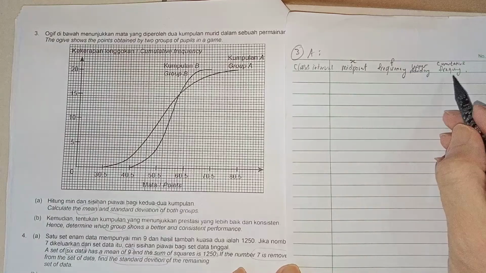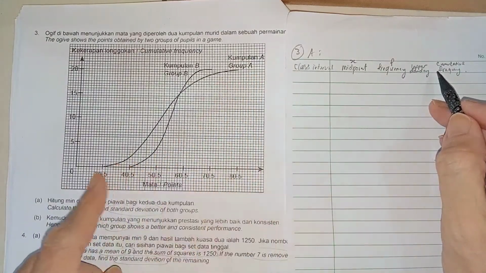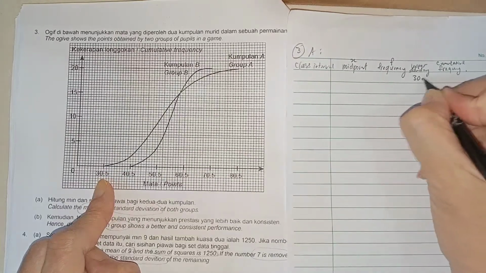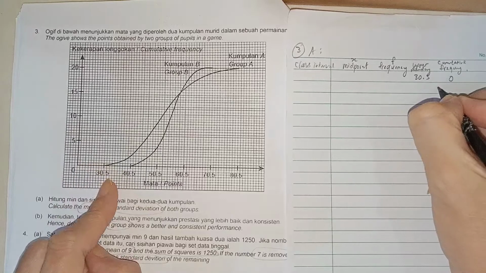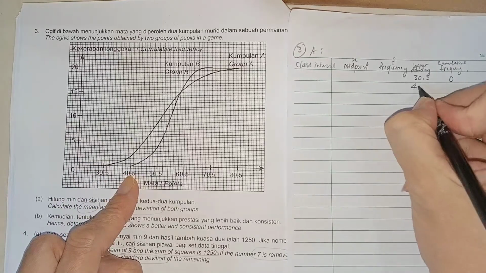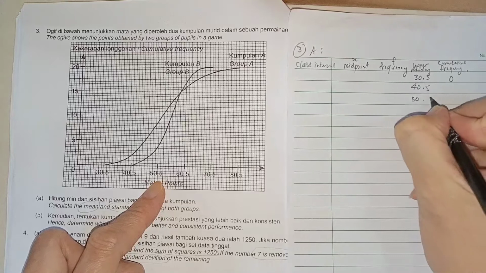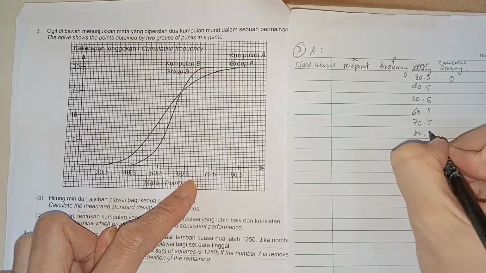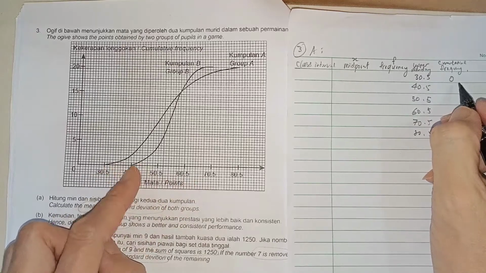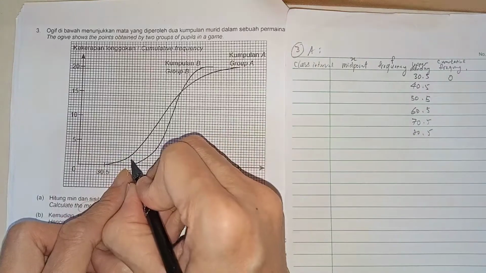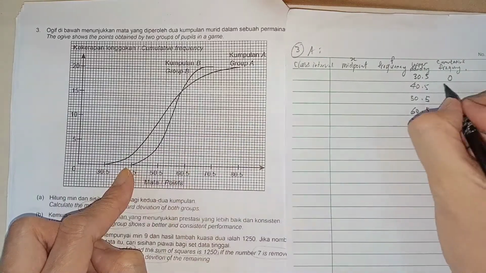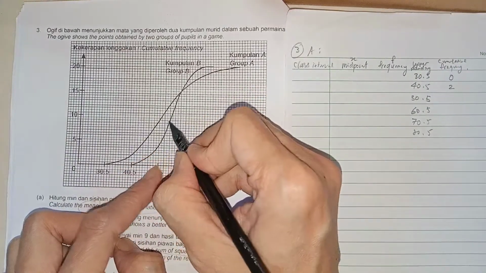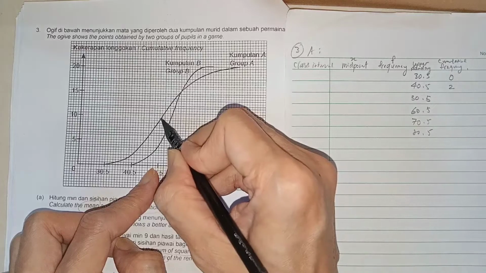So okay, start with A, upper boundary 30.5, cumulative frequency 0, then 40.5, 50.5, 60.5, 70.5, 80.5. So 0 here is 5, so 1, 2. And here is 10, so here is 9.